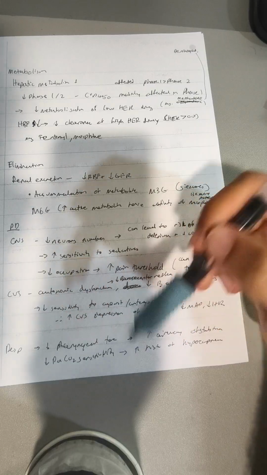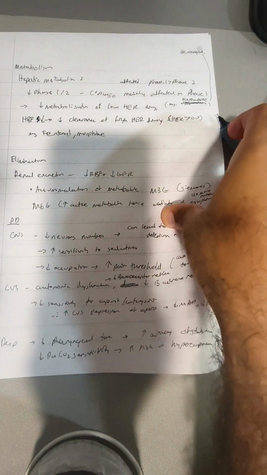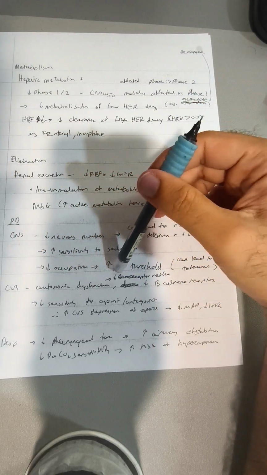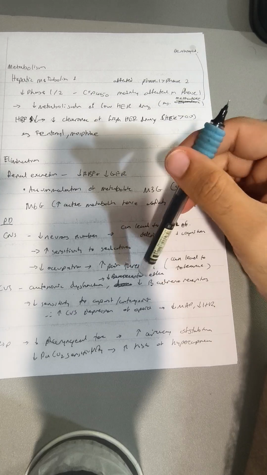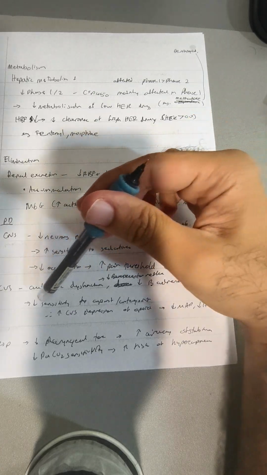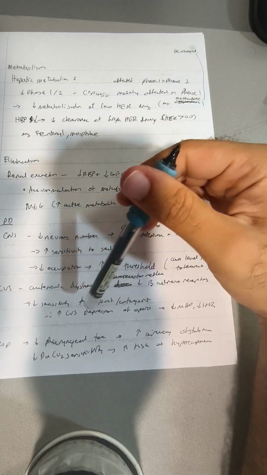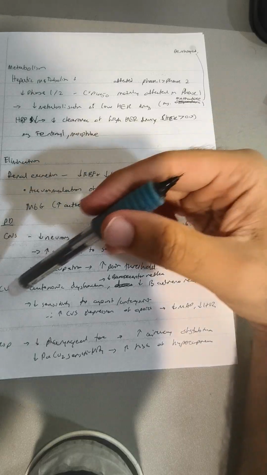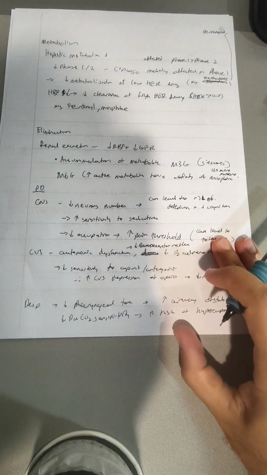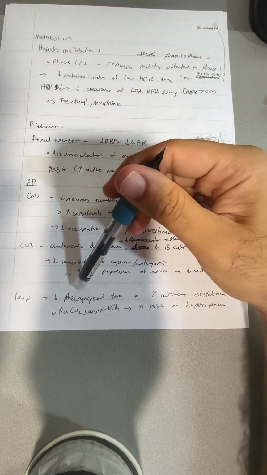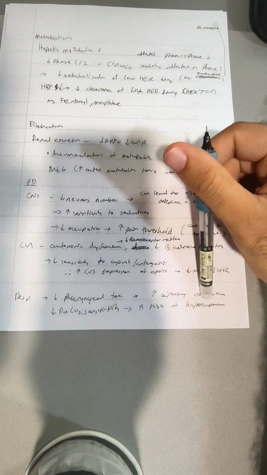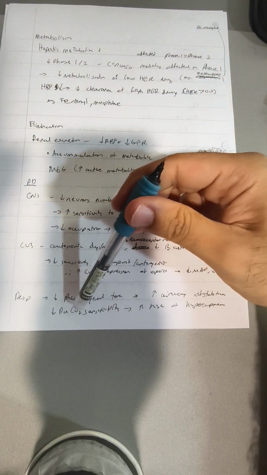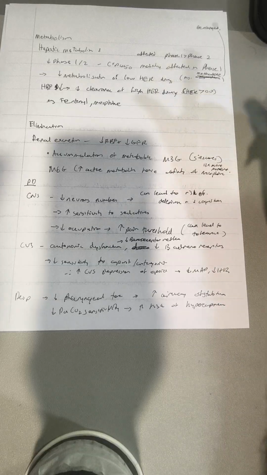So you also should talk about CVS and RESP, which I didn't. CVS: autonomic dysfunction, so reduced baroreceptor reflexes, reduced beta adrenergic receptors, so decreased sensitivity to agonists and antagonists, therefore increased CVS depression from the opioid, decreased MAP, and reduced heart rate. And then respiratory: you have decreased pharyngeal tone, so increased airway obstruction, and decreased PaCO2 sensitivity, so increased risk of hypercapnia.